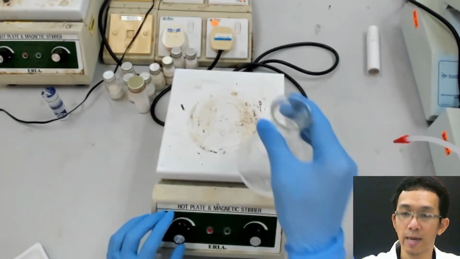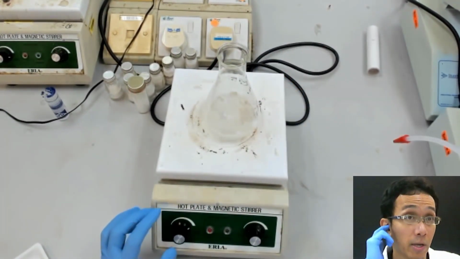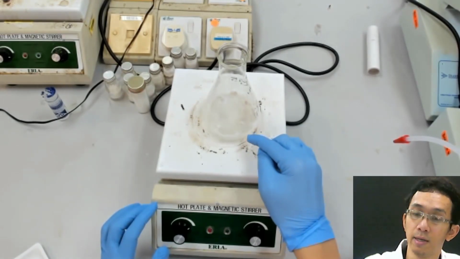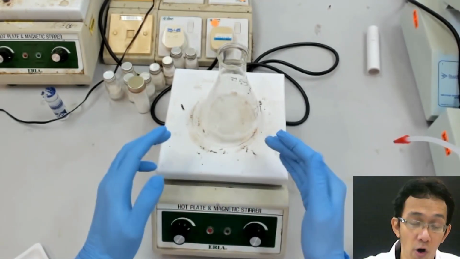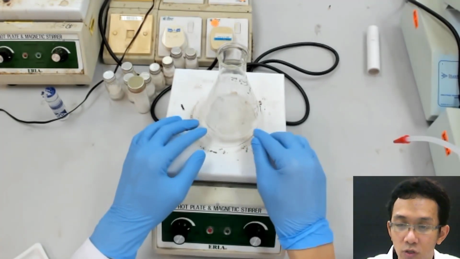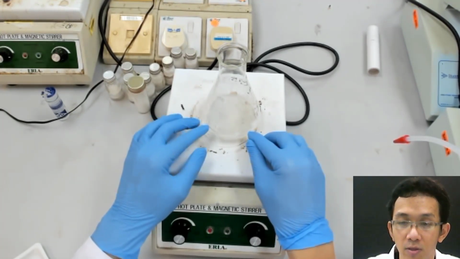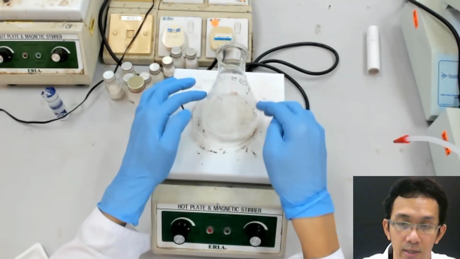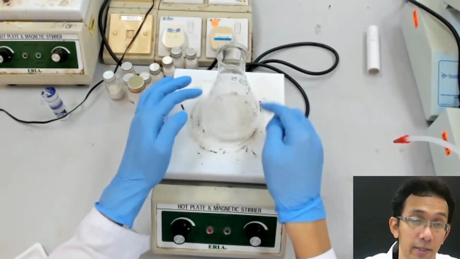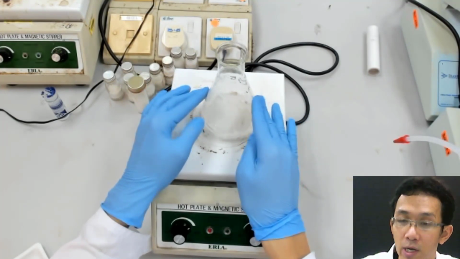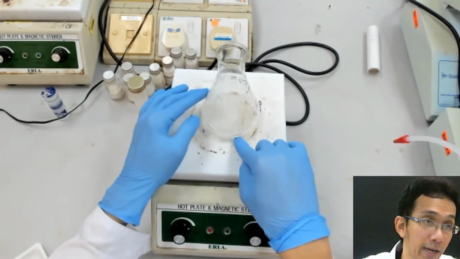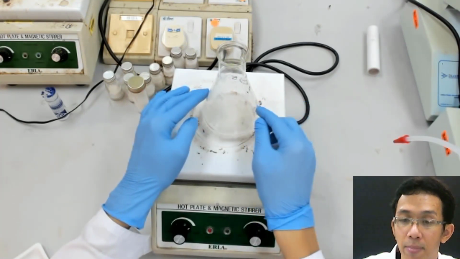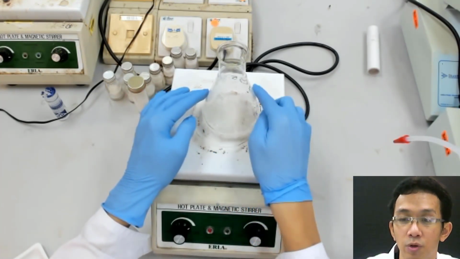We cannot do it like this, because if we heat it straight away, when it boils, the undissolved sample will splash to the side of the flask, which is cooler than the solution inside. So when it's cool, your sample will adhere to the side.